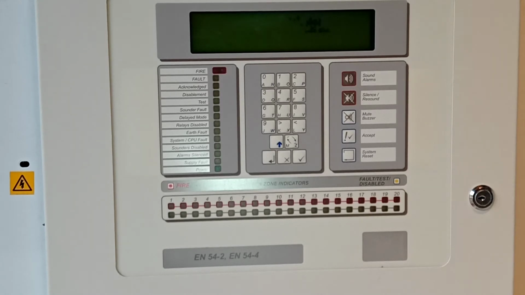What I will do now, I will power it up and it will start making noise. The reason I'm doing this like that, I want to show you that CPU fault. That panel is already programmed and the loop is connected and sounders are properly connected. The only real fault which we have on that panel is battery fault because it's not connected. We'll see, so panel was completely powered down after being programmed. So now we powered up. And we have CPU fault. And we have a fault as such.